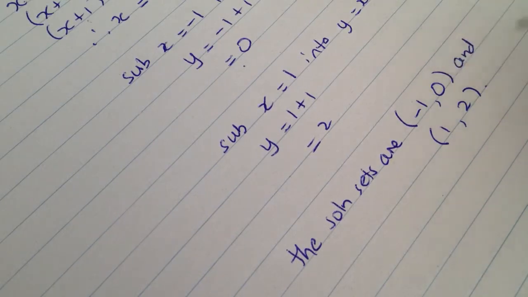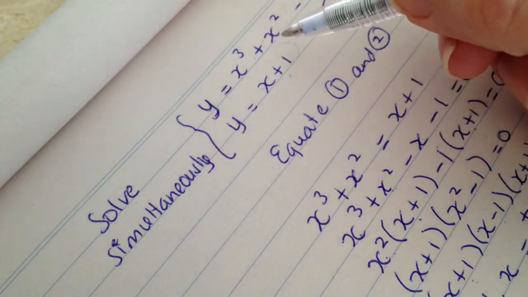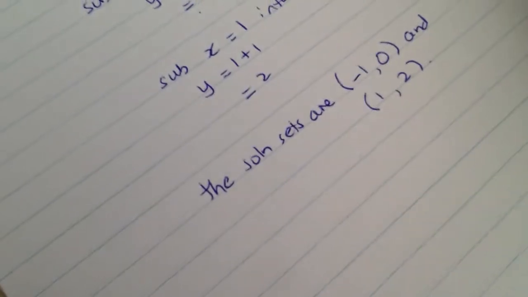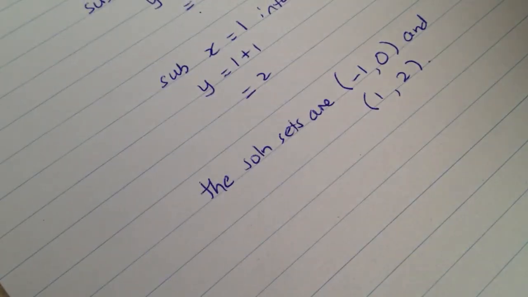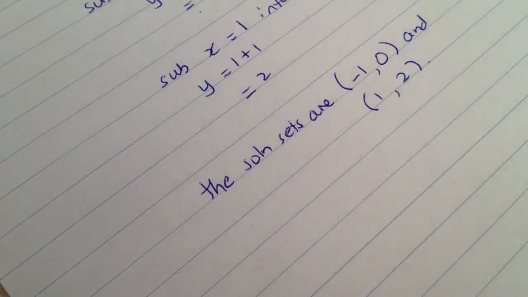And what they are actually are the points of intersection of these 2 lines that you have to solve simultaneously. So if you're asked to solve simultaneously, you simply give those answers. But if you're asked to state what are the points of intersection, then you simply say the points of intersection are those 2 answers.